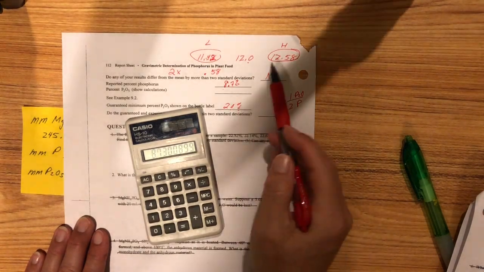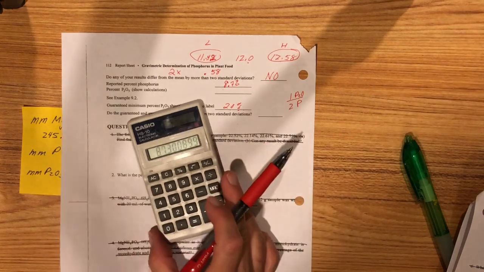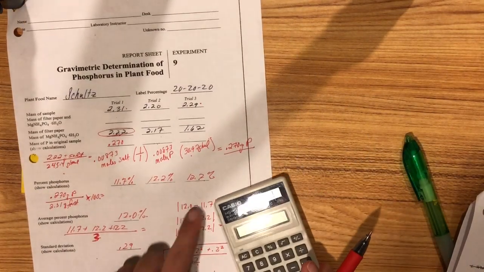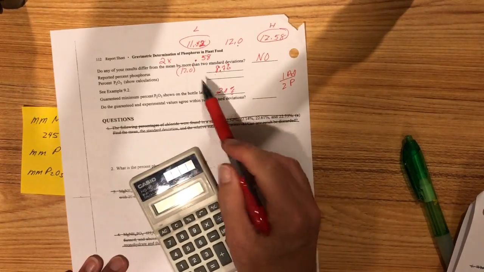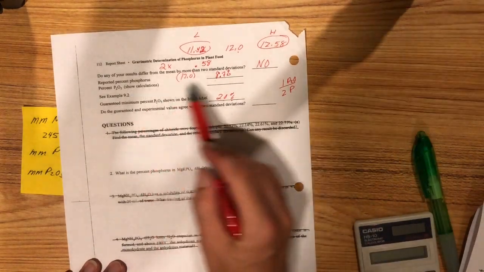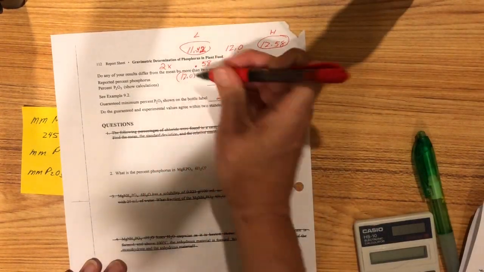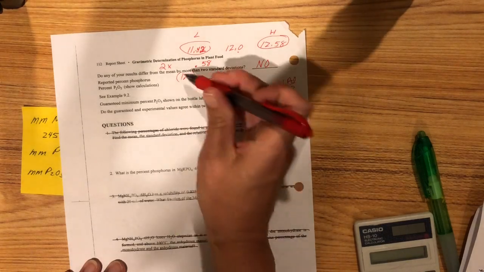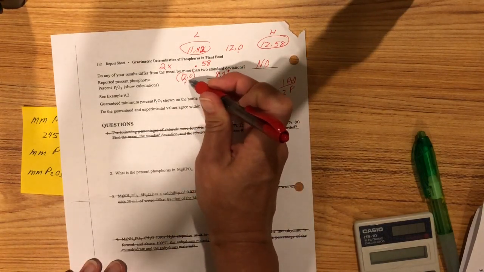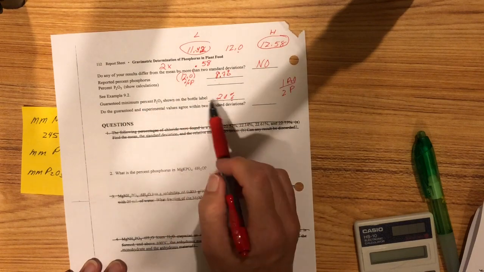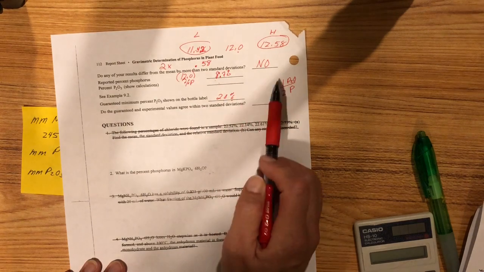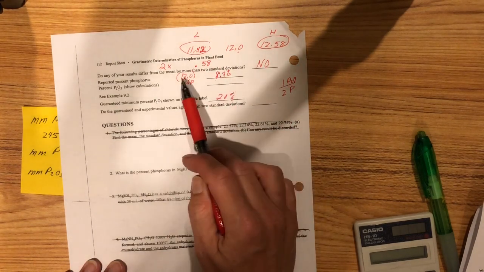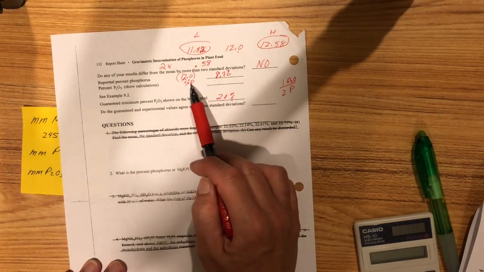But what we really want to do is take our average, so ours is 12.0. But we're actually going to compare the percent to P2O5. So now we're going to take our average percent phosphorus and turn that into P2O5. So now we're going to essentially do the exact opposite of this last step. Okay, so we have 12.